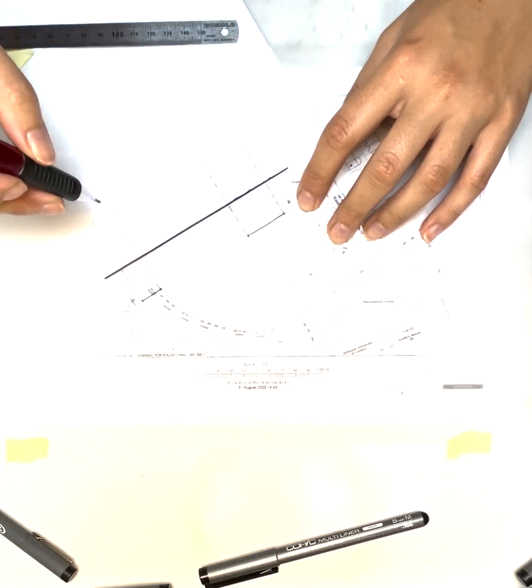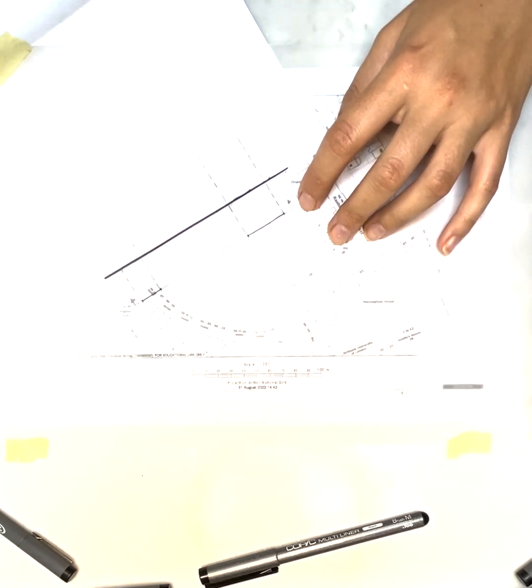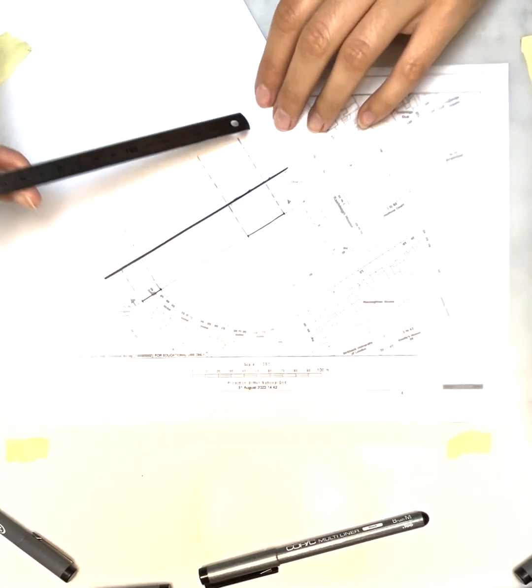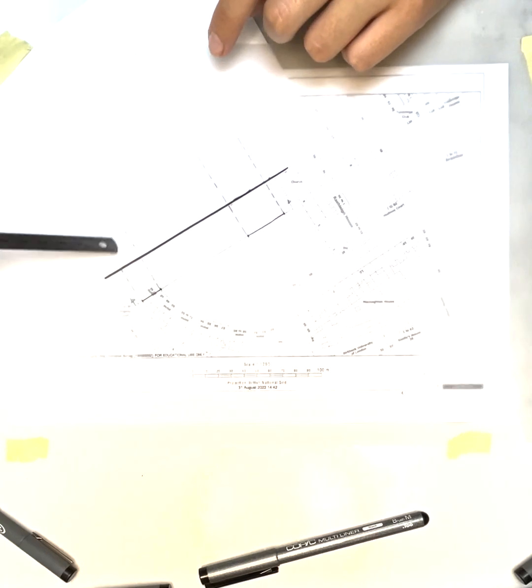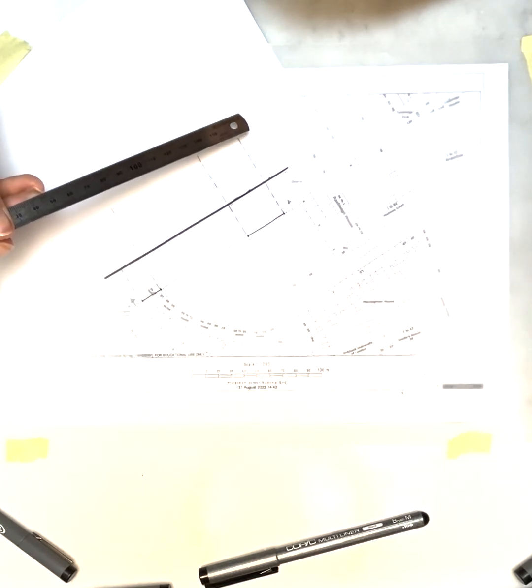But of course, the issue here is that we don't know exactly the height of the building, or maybe we know the height if we go into Google Maps to check. But of course, we don't know it in scale in the drawing. So we have to do this calculation. It will be very easy.